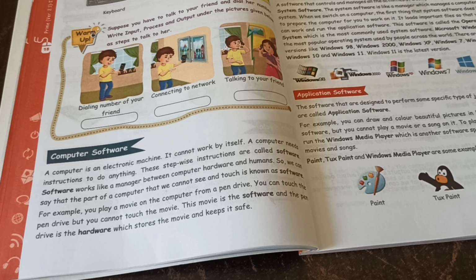This software is called the operating system, which is the most commonly used system software. Microsoft Windows is the most popular operating system used by people across the world. All over India, we use Windows 98, Windows 2000, Windows XP, Windows 7, Windows 8, Windows 10 and Windows 11.